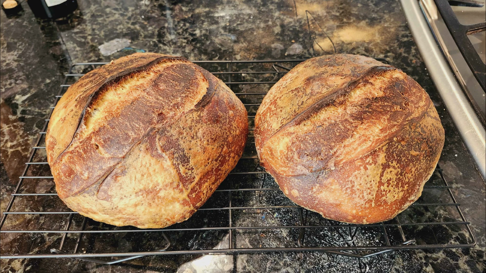I don't get reliable, really good ears. I think part of it is I'm not tensioning the bread enough. Other times I think I'm just cutting too deep, so maybe I need to cut less so the bread just pushes through the cut. I don't know, and I'm still experimenting.